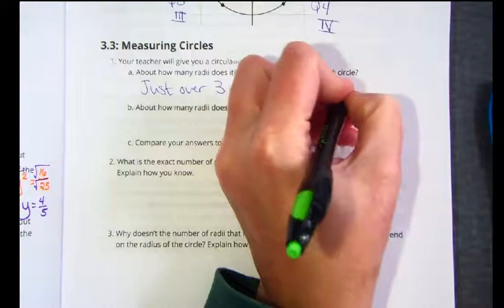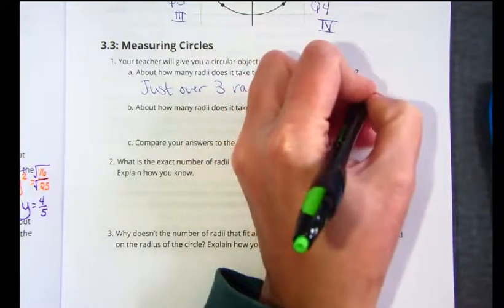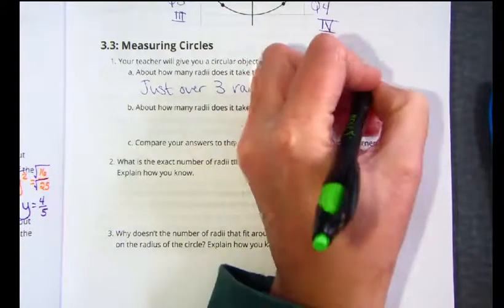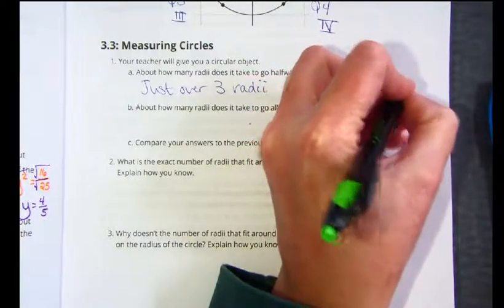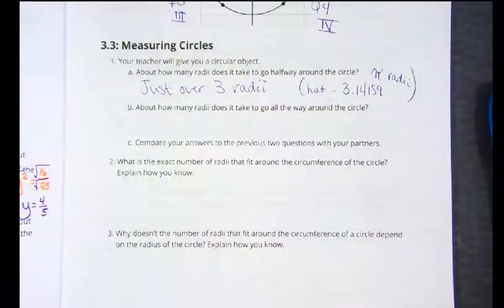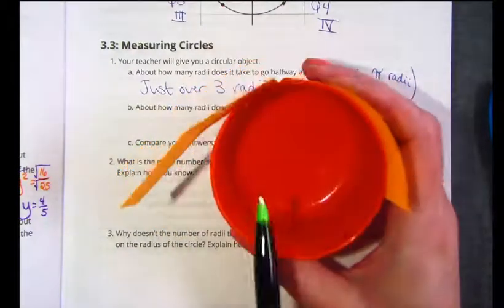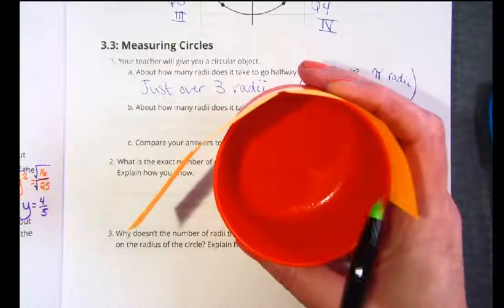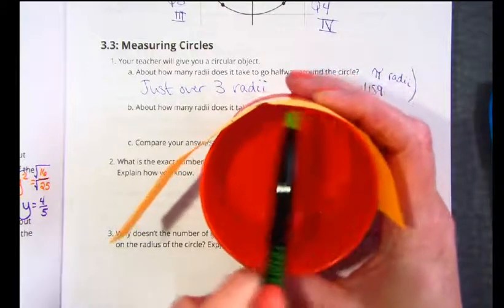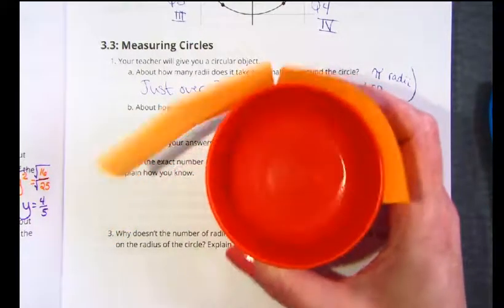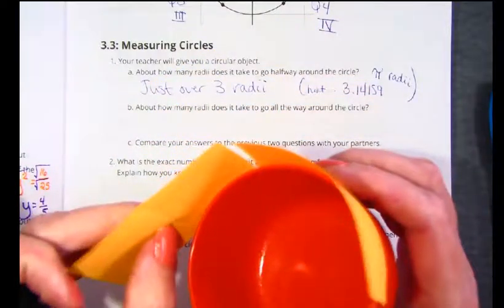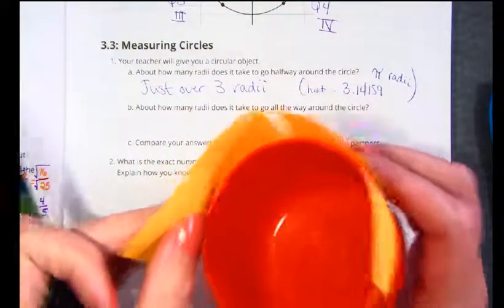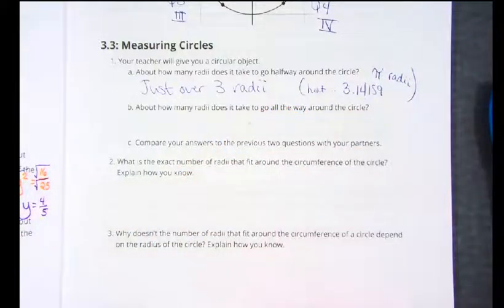And a little hint, it's actually 3.14159. It is pi radii. That's where pi came from. Somebody said, hey, it doesn't matter what size circle I give you. Whatever that is, you find that radius and you figure out how many times around that radius would go, and you will find it's always just a smidge over 3 radii to get halfway around the circle.